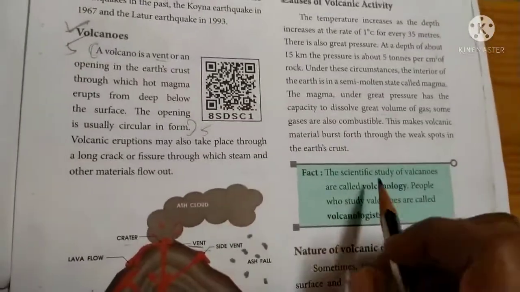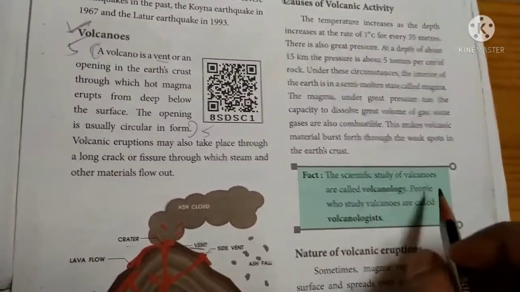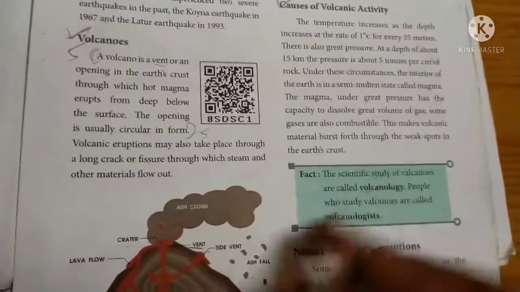The scientific study of volcanoes is called volcanology, and people who study volcanoes are called volcanologists.